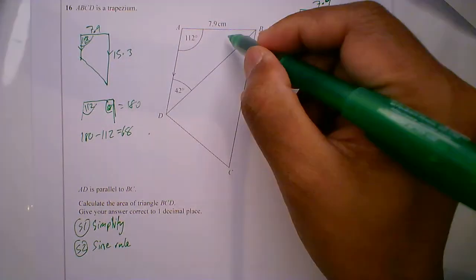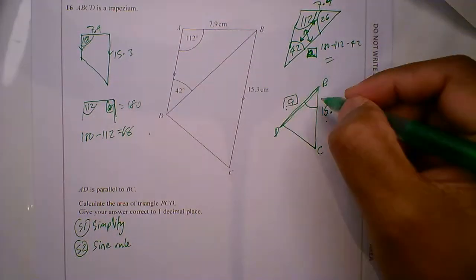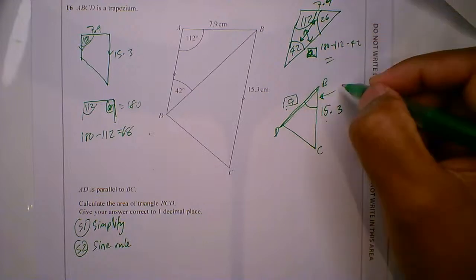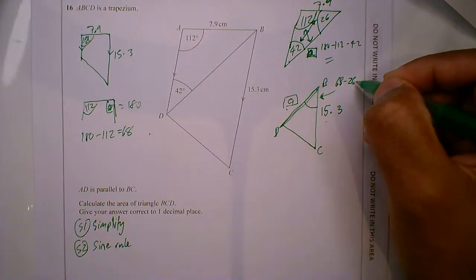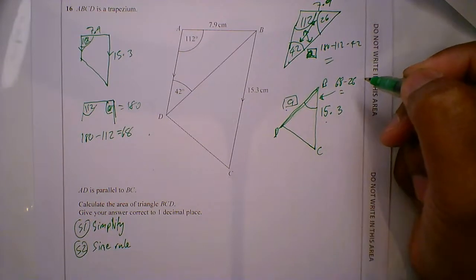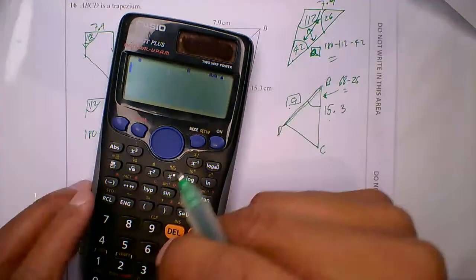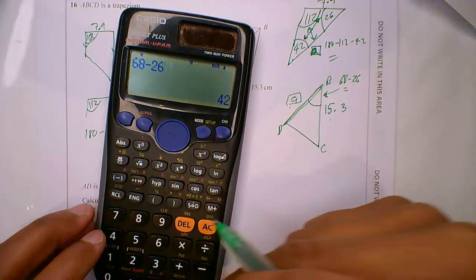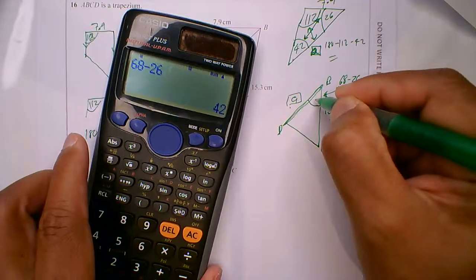So if all of this is 68, and if I know what that bit is, I can do 68 take away 26 to give me this angle here. So what is that? 68 take away 26, that gives me 42. So this angle is 42.